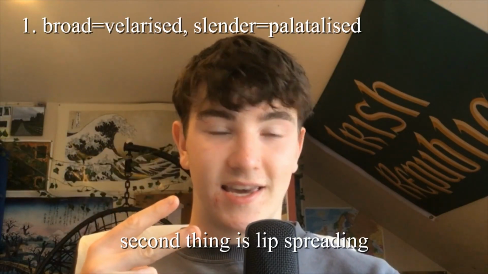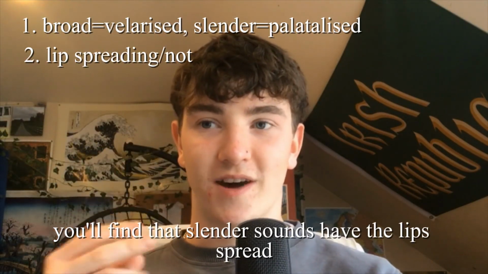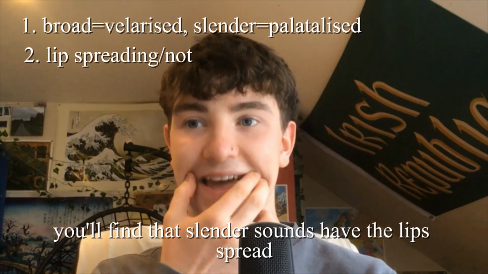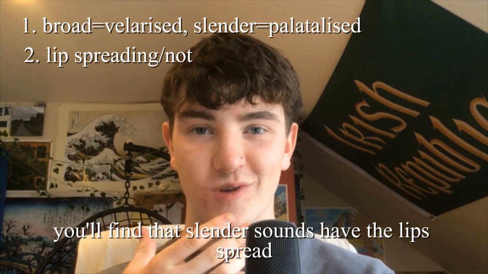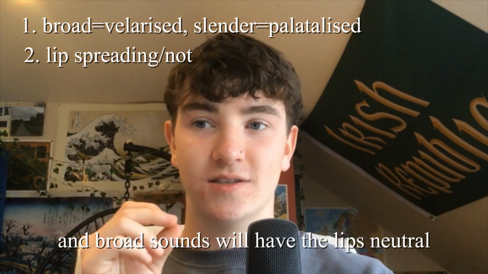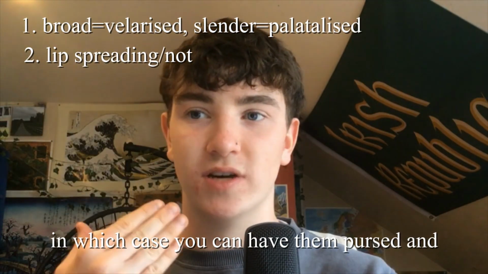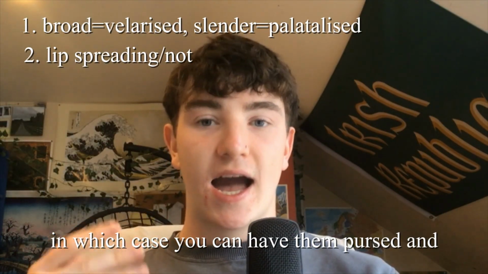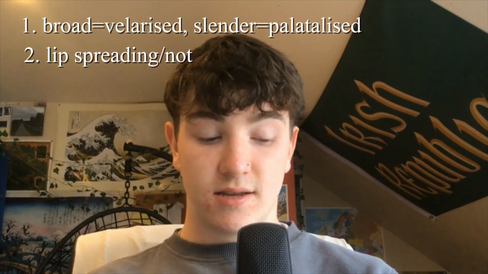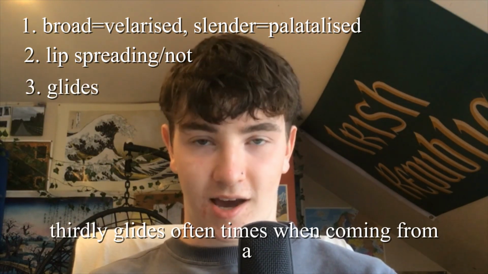Second thing is lip spreading. A lot of the time you'll find that slender sounds have the lips spread, and broad sounds will have the lips neutral unless they're already made with the lips, in which case you can have them pursed. And thirdly, glides.